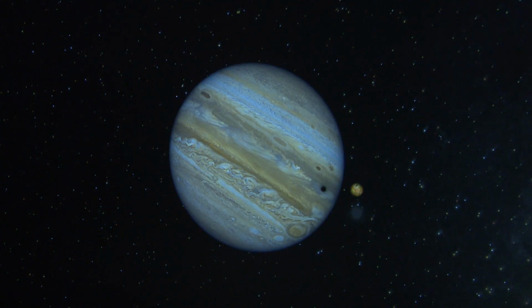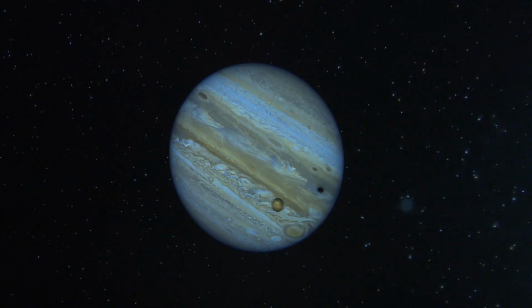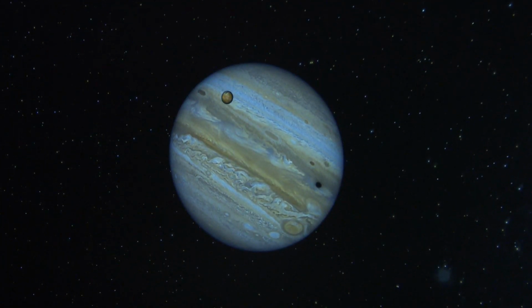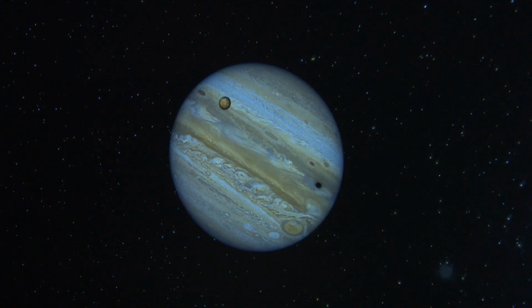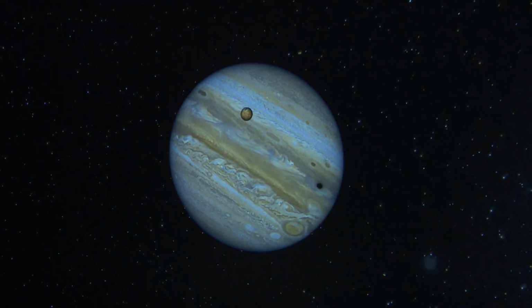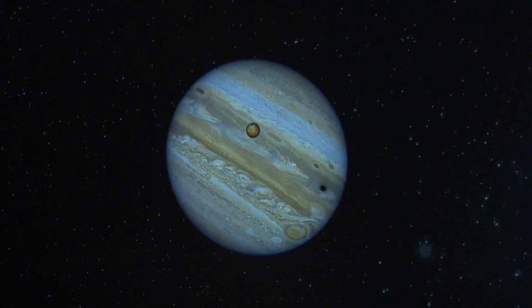Io has a very eccentric, very elliptic orbit around Jupiter. And also it has a 1-2-4 resonance with the neighboring moons, Europa and Ganymede. So not only the gravity of Jupiter is pulling on Io, but also its sister moons. And this is why Io is the most volcanic object in the solar system.